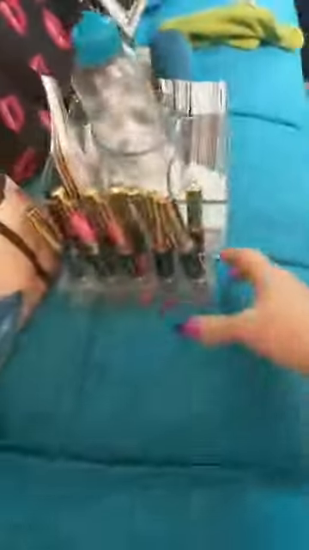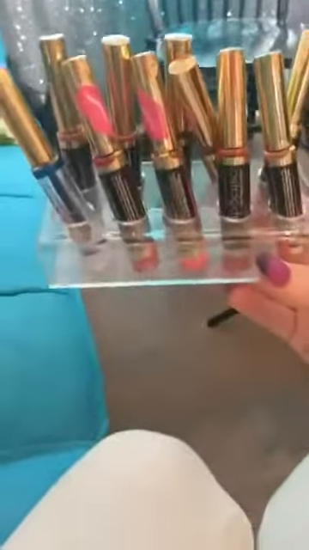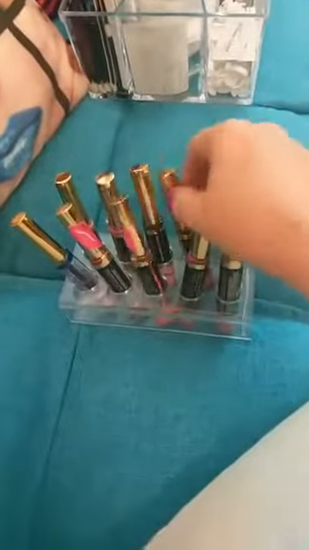Okay, so that is one option. Here's a really easy option that I did when I first started. I actually lucked into this. What's funny, if you look really close, is this is Mary Kay, but nobody knows that because it's just clear. I lucked into this at Goodwill, and I was so happy when I first started because I thought, look, I feel so professional.